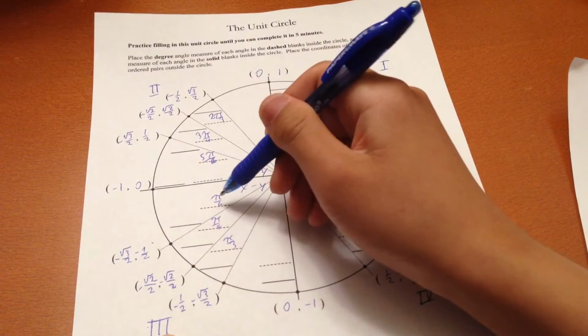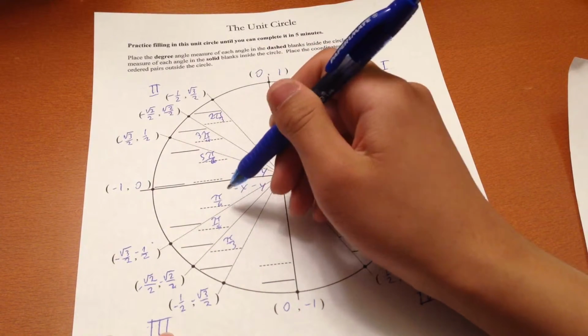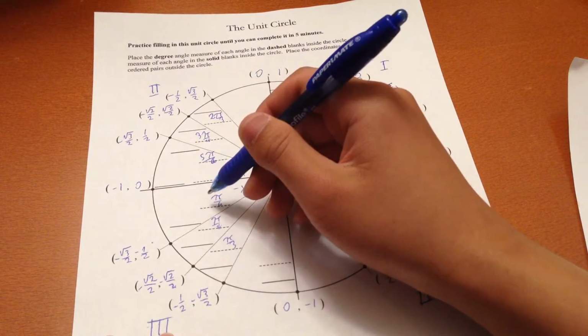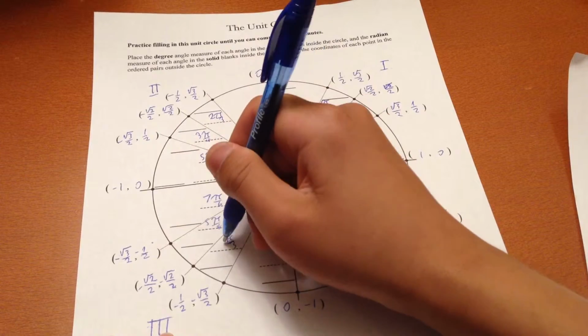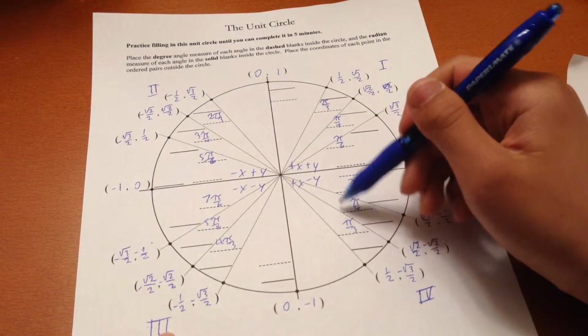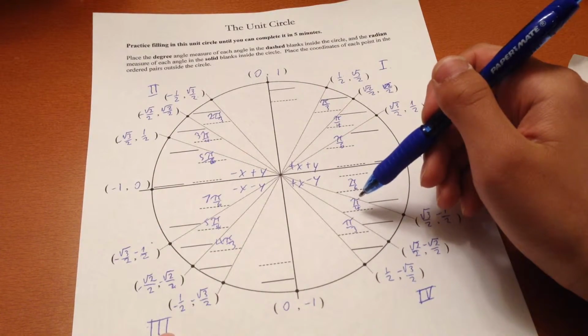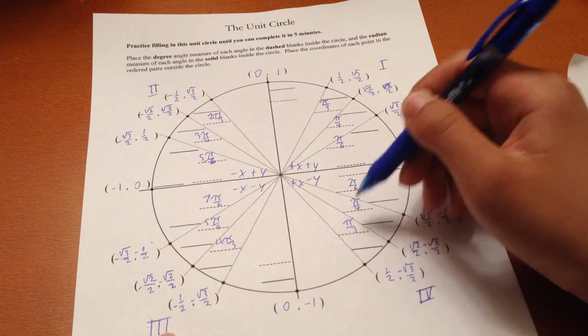And in quadrant 3, all I have to do is add 1 to my denominator and put it as the numerator. So this would be 7, this would be 5, and this would be 4. Now this quadrant is a little bit more tricky because the rule is a little bit harder to memorize.